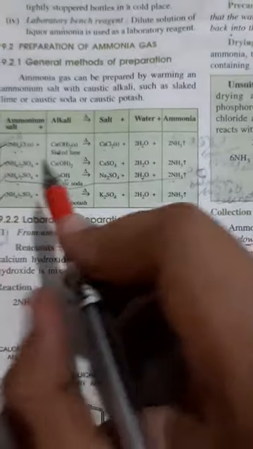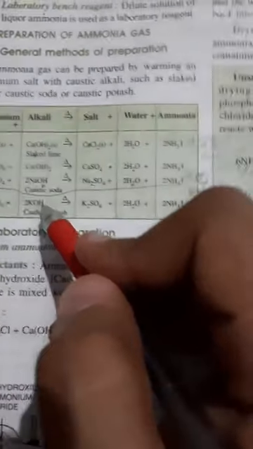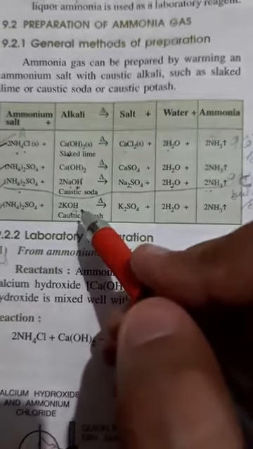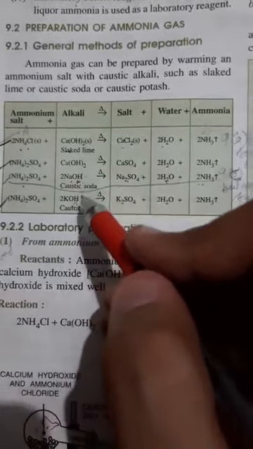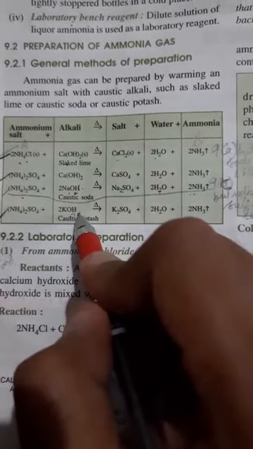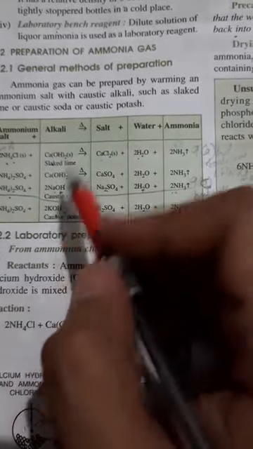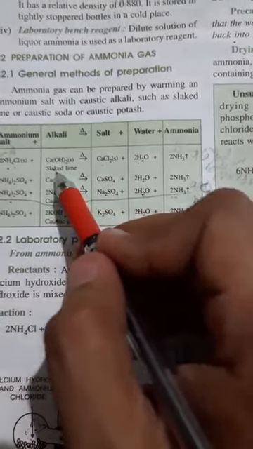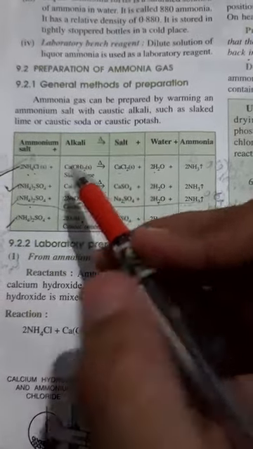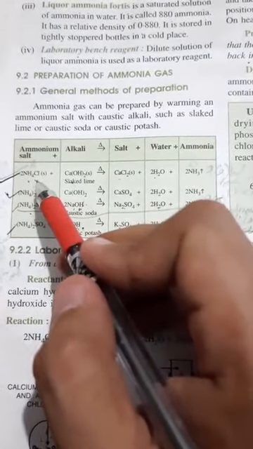Why are they not good? Because NaOH and KOH are deliquescent substances. As they are deliquescent, they absorb water to become a saturated solution, so the reaction will fail in these cases. And here calcium hydroxide is slaked lime, which is cheap, and it easily mixes with ammonium chloride, right?